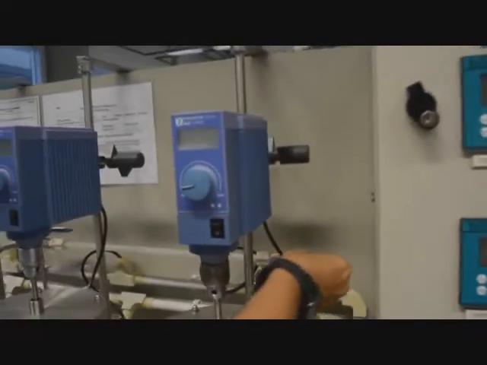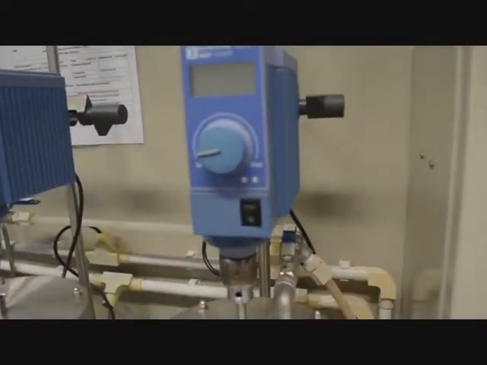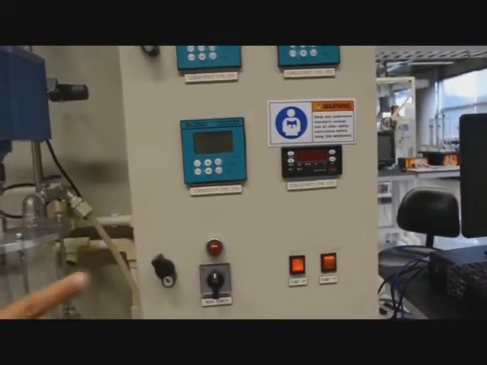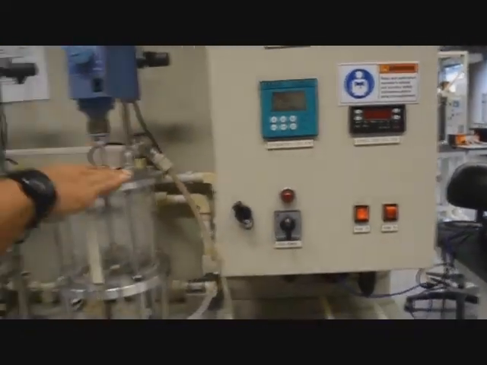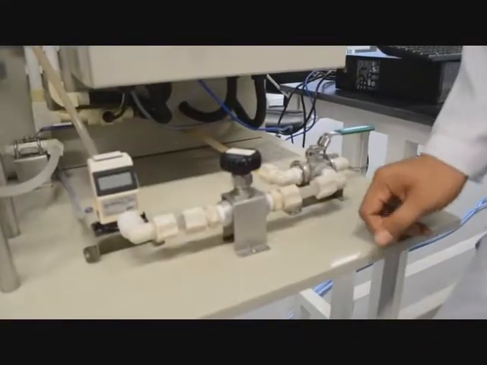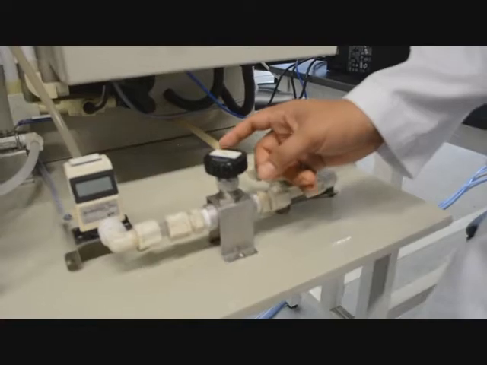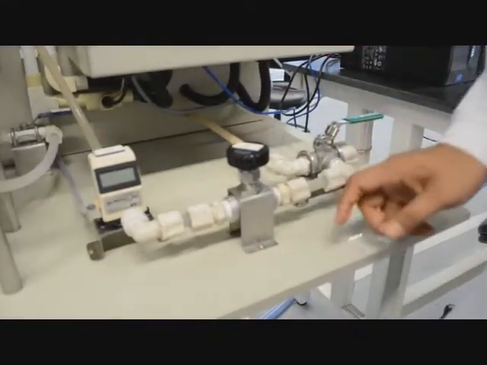Okay, then we need to open V5 and switch on pump P1 to initially fill up the reactors with the deionized water. Next, we need to control the needle valve V4 to obtain a flow rate of 150 ml per minute.